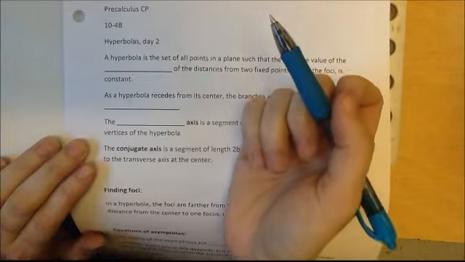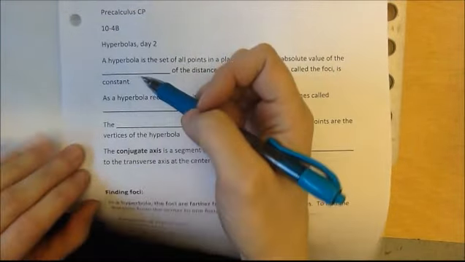Pre-calculus, time for hyperbolas, day 2. So let's talk about some definitions and some vocabulary.